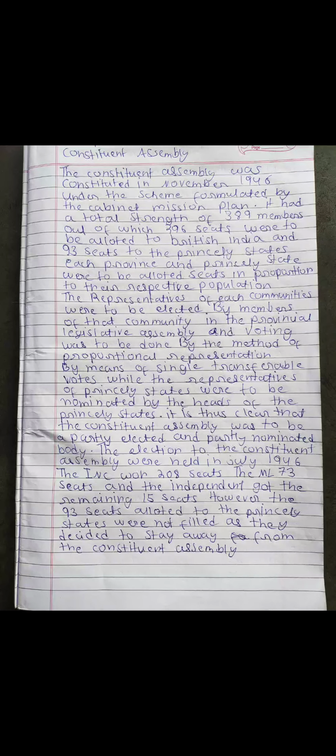The representatives of each community were to be elected by members of that community in the provincial legislative assembly. This means that a Hindu will elect their own representatives, a Muslim will elect their own representatives, and the system of electing representatives will be different from what is currently prevailing, right?